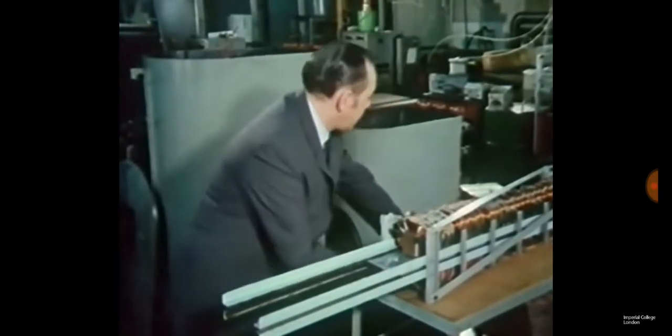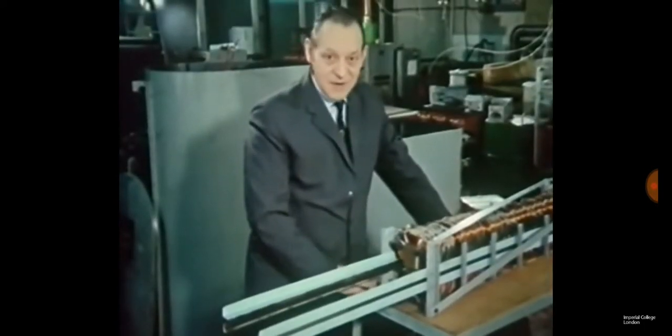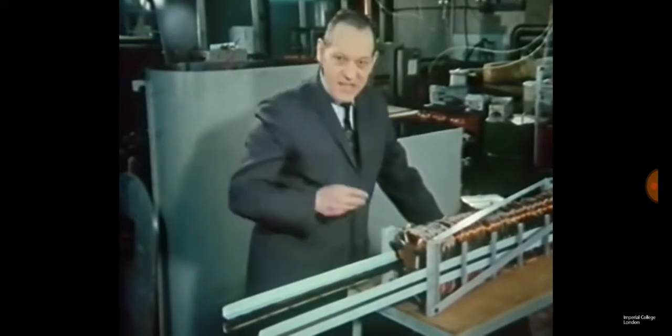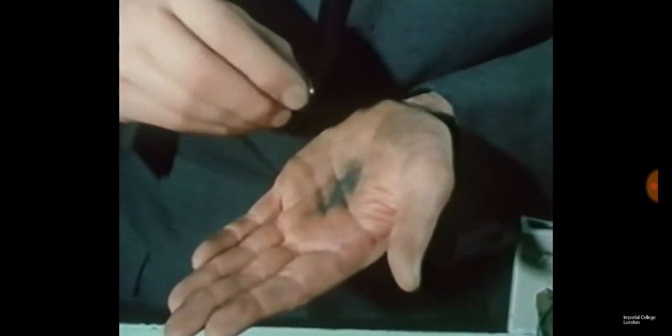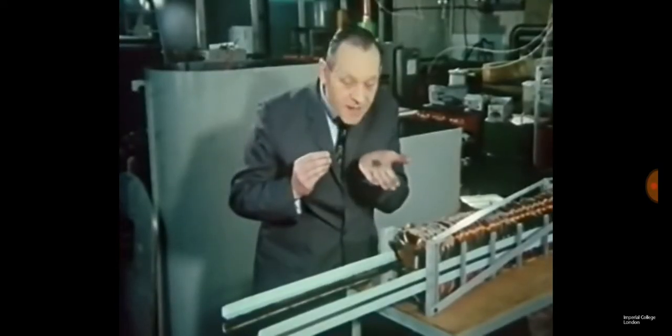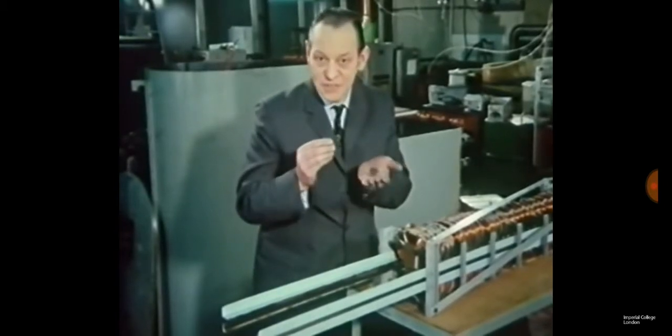Ready again, Barry? Yes, Paul. Fire. This is a big motor. On the other hand, in this thimble, I have the rotors of over 10,000 electric motors. And nobody is going to deny that these are small motors.